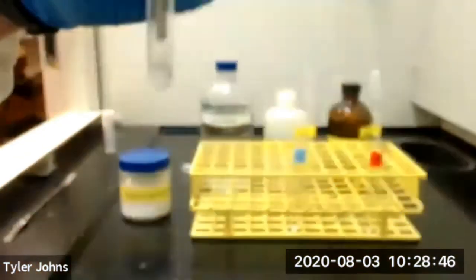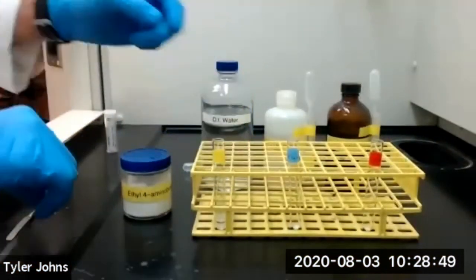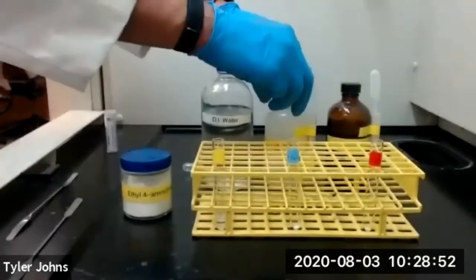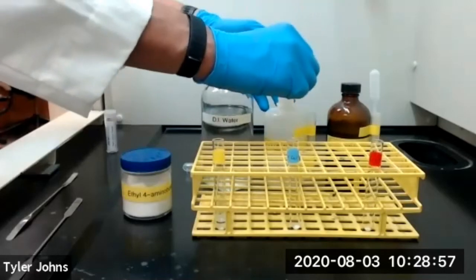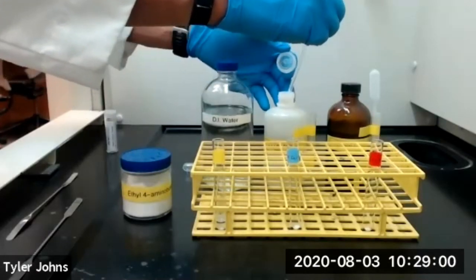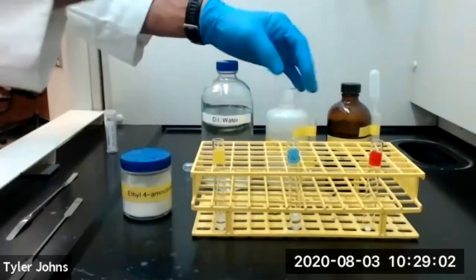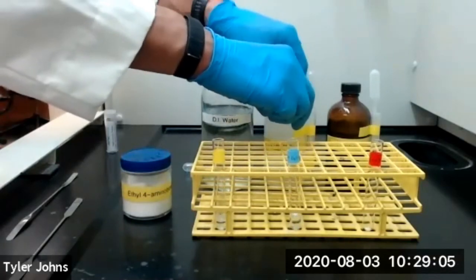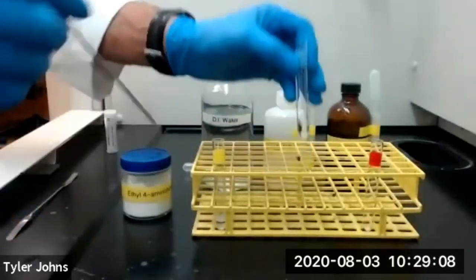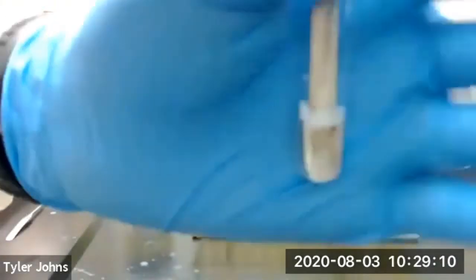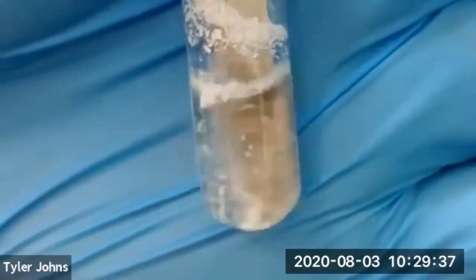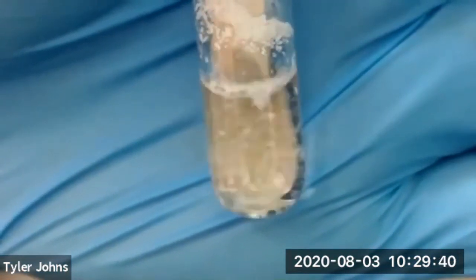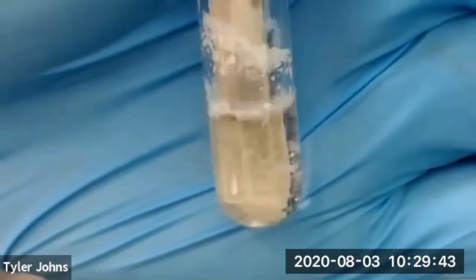So next, we'll add 1 milliliter of our 1 molar sodium hydroxide to our second test tube with the ethyl 4-aminobenzoate. And we'll stir our mixture for 20 seconds. We've now stirred our mixture of 1 molar sodium hydroxide and ethyl 4-aminobenzoate for 20 seconds.